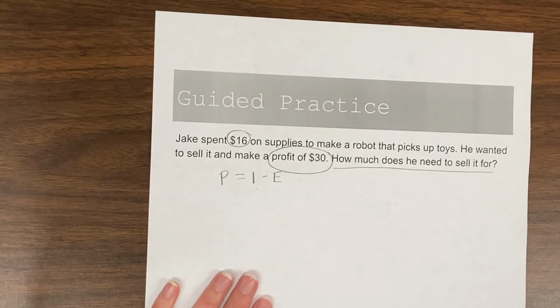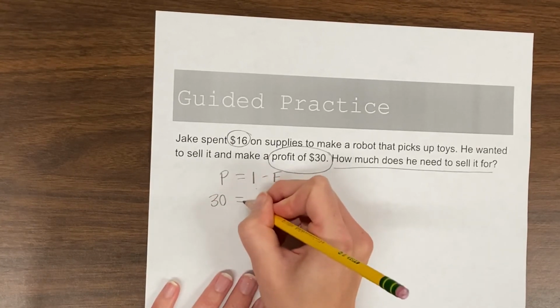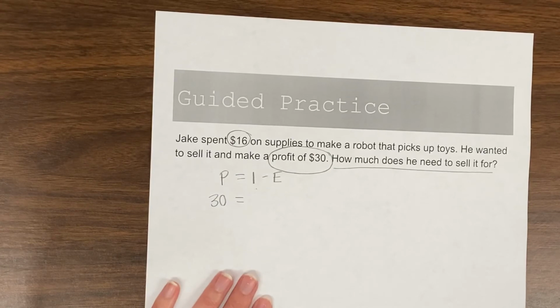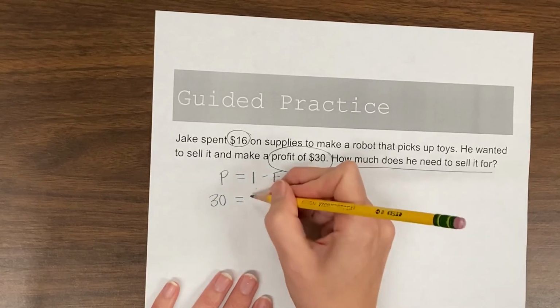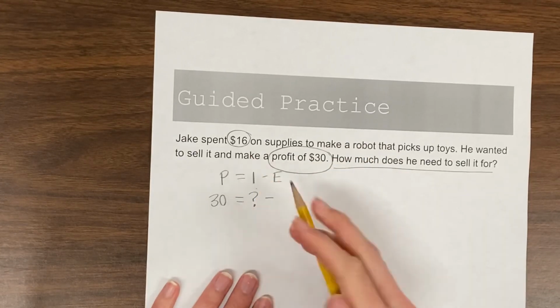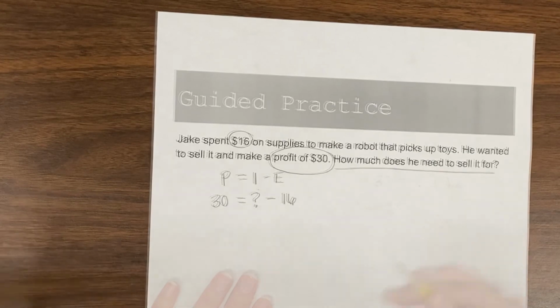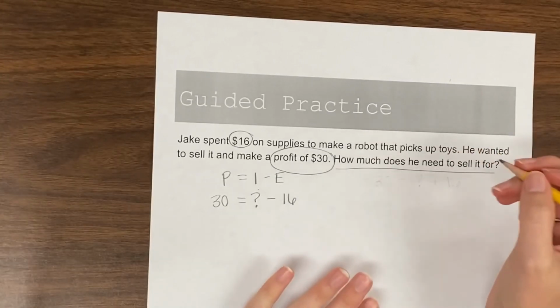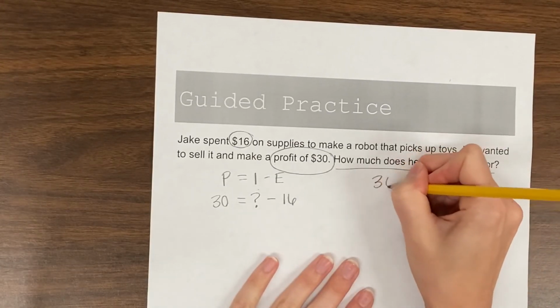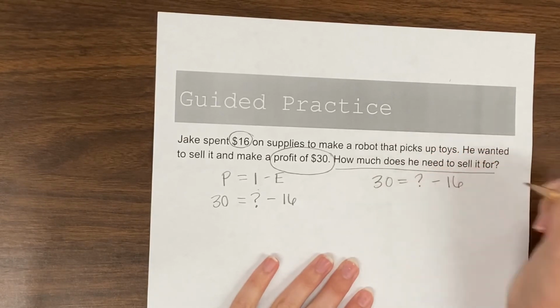So let's go ahead and plug in the numbers we have in our formula. So I know profit is going to be 30. Jake wants to make a profit of 30. We don't know what his income will be, but we do know his expenses because he spent $16 on supplies. So again, this looks like it's going to be a fact family. So I know that 30 equals something minus 16.